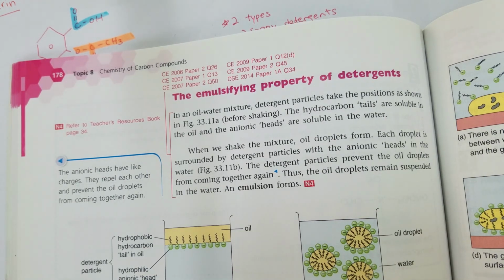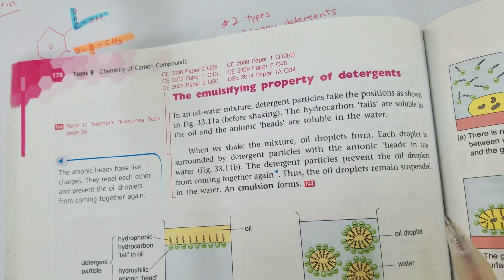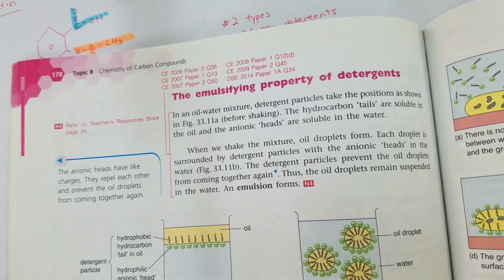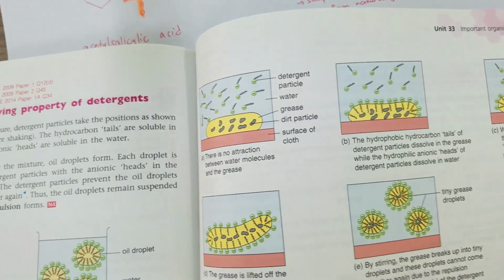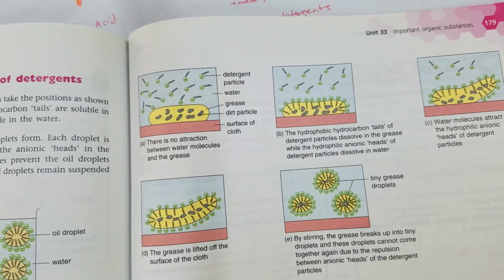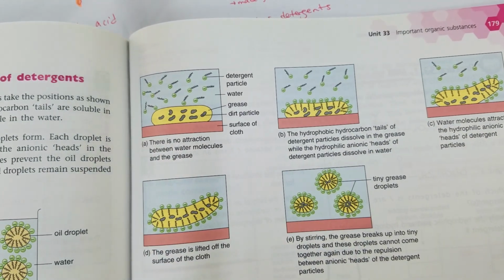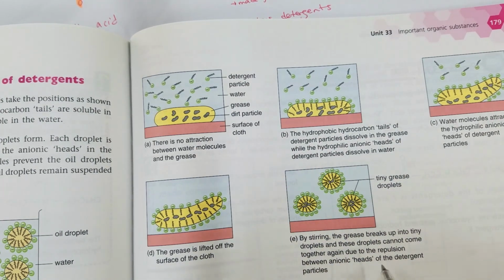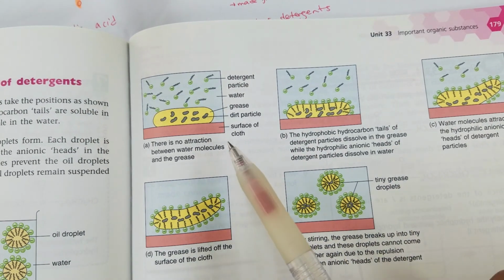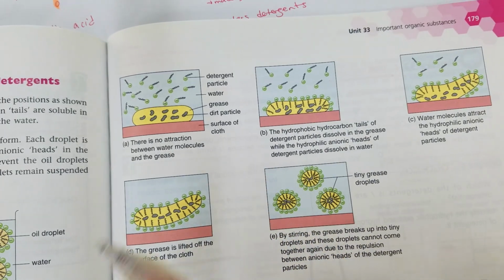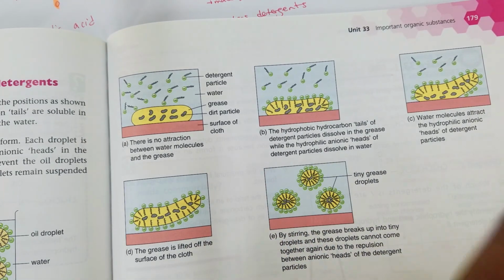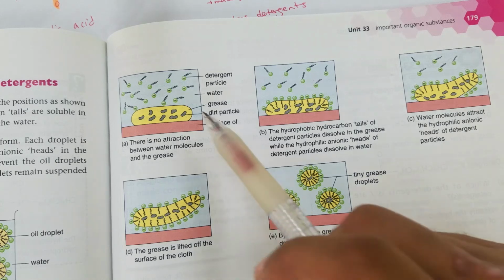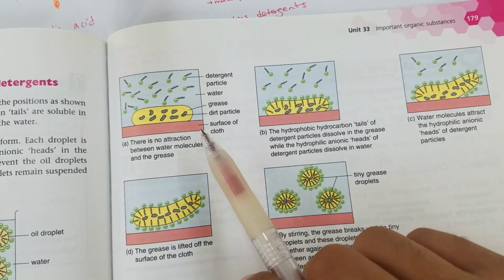Now you have learned two properties. Now how does the cleaning work, the cleansing action of the detergents? You have to memorize this. For now, no. But again, if I ask you to arrange the diagram, you should know how. You should basically have the idea. Once you understand the concept of emulsifying, you will know how it's happening. So let's have a look at this one.